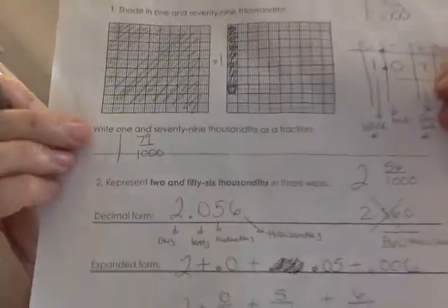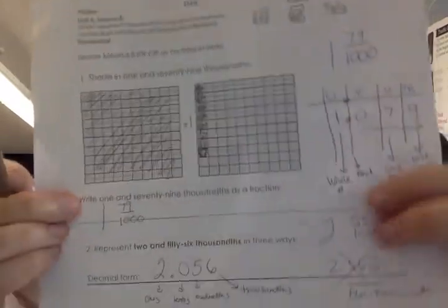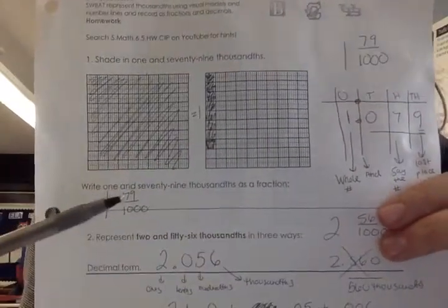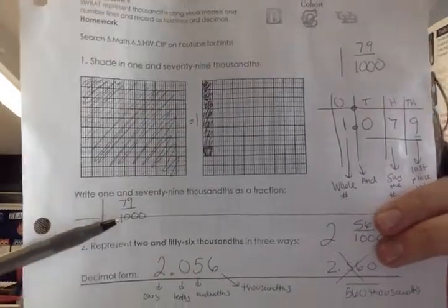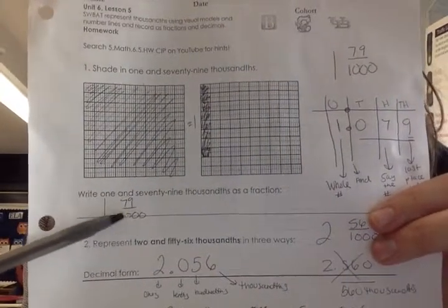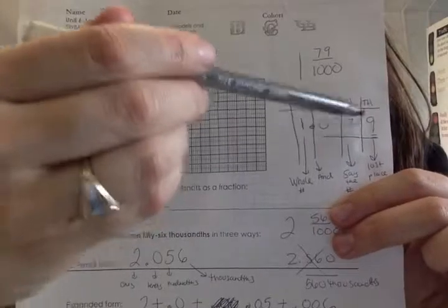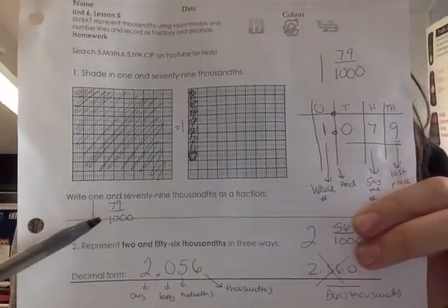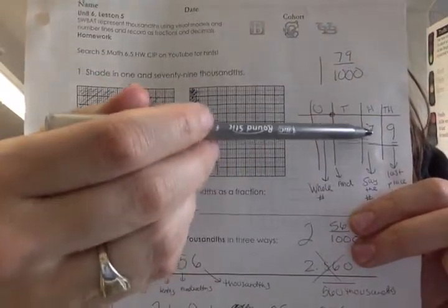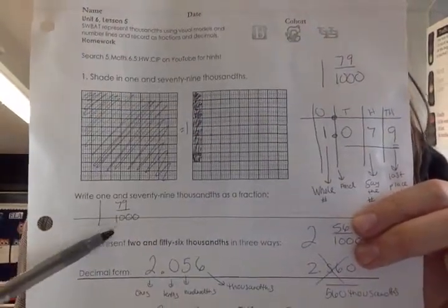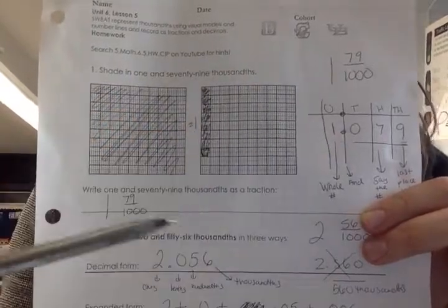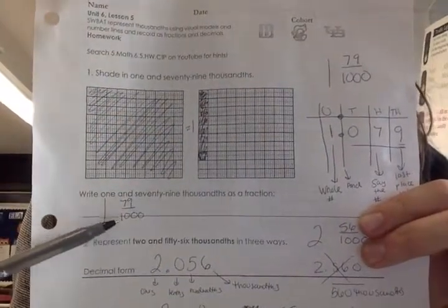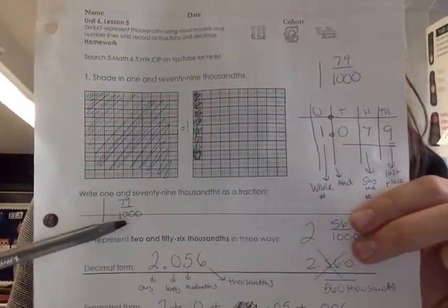The next question asks us to write it in fraction form, and we already did that. So we know that it is 1 and 79 out of 1,000. This thousandth, this is the place value. The place value where the last digit is just becomes our denominator. If our last digit was in the hundredths place, we'd put 100 down here. If our last digit was in the tenths place, we would put a 10. The last digit is how you say the number, and it's also the denominator.